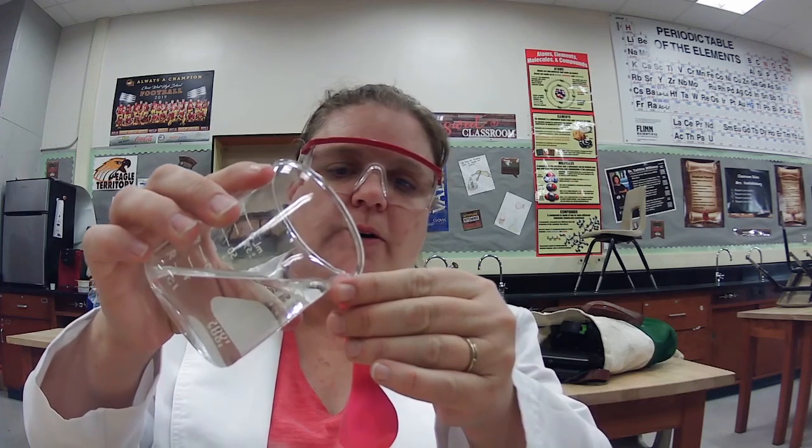Okay, here's our next station for our gas lab. We are going to do balloon, and we're going to talk about volume. So we've got 2 balloons here, okay? I'm going to take one. I'm just going to go ahead and pour a little bit of water in it.